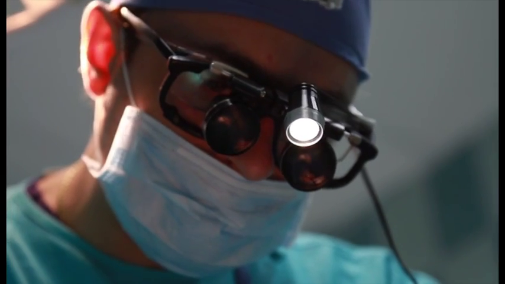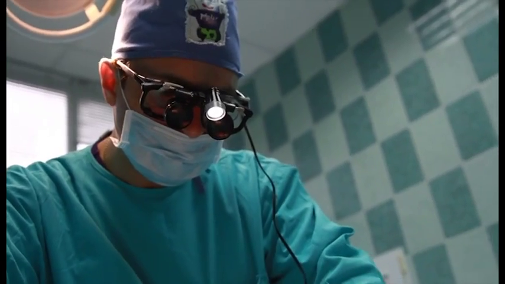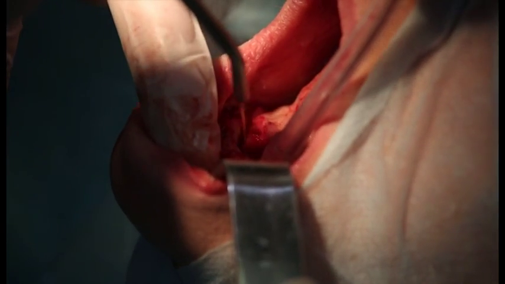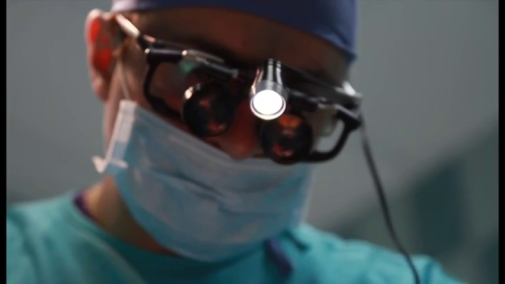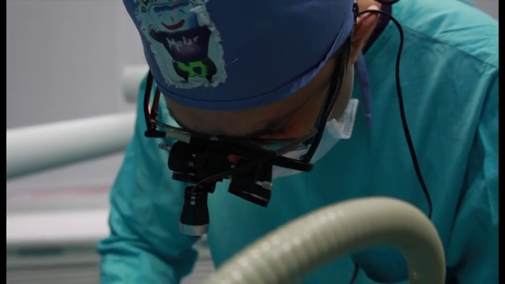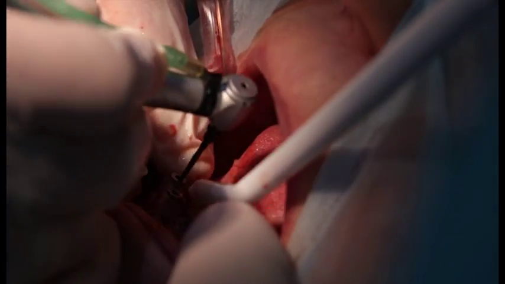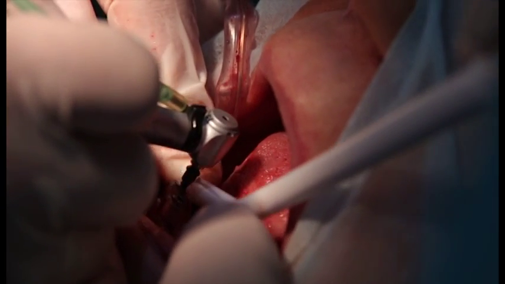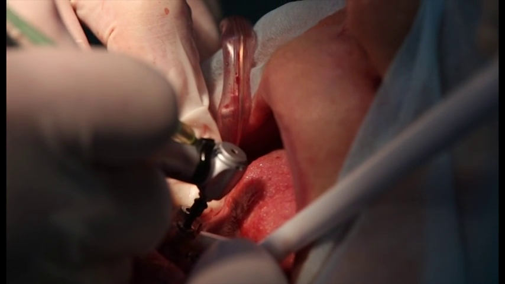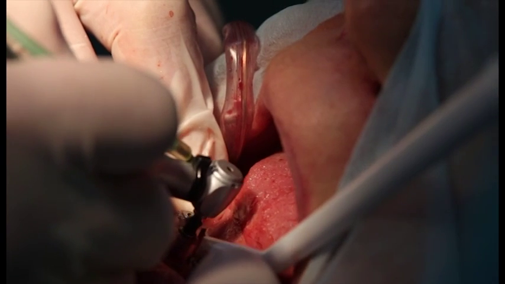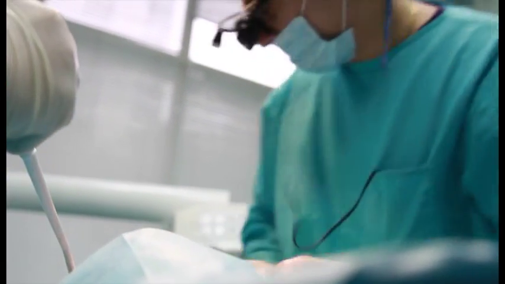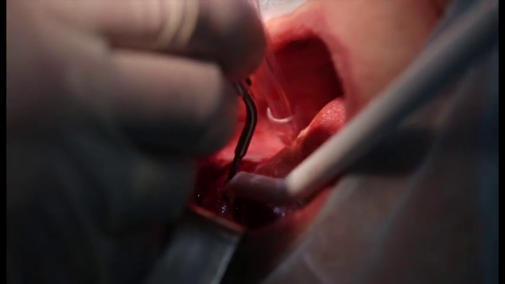Removal of the 43rd and 33rd teeth. Surgical debridement of sockets, granulation tissue removal. The wound is irrigated with normal saline. Surgical template installation. Dental arch preparation by a pilot burr, followed by increase to the desired size and diameter.